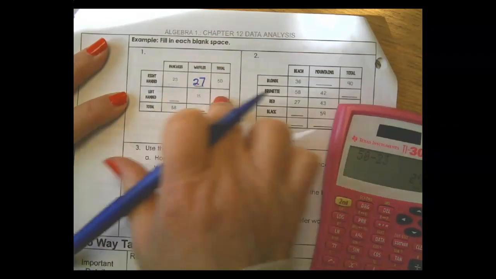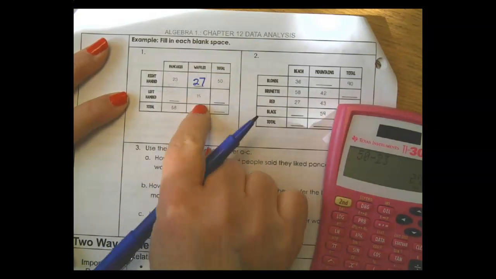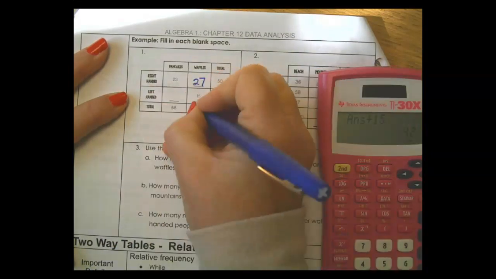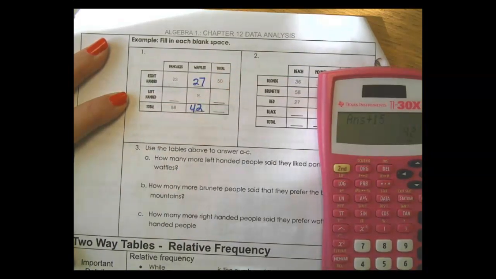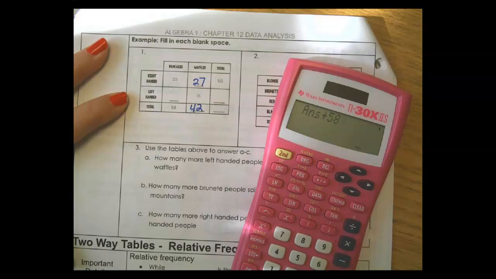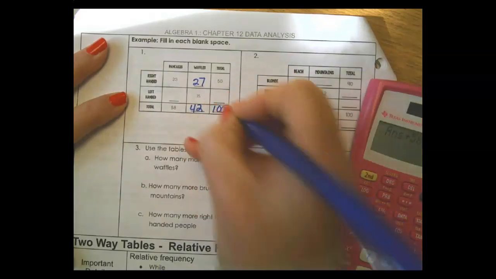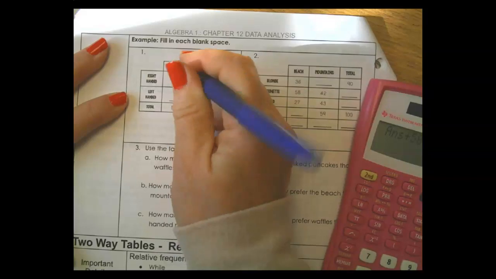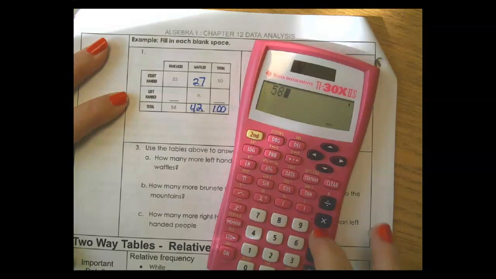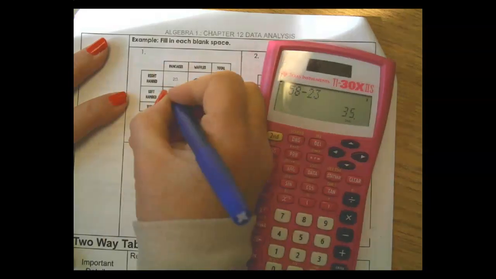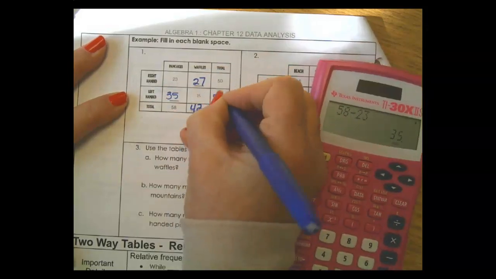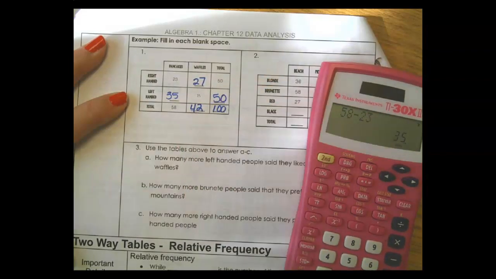I can't really do anything here, that's not enough information, but I can go down here. What's 27 plus 15? 42. Okay, so now I can go this way if I prefer. So 42 plus 58. See how many total? That was 100 people responded. And then here, I can take 58 minus the 23 to get 35 here. So you can see when I add these up, now I can add these two up to get my 50, or I could take that and subtract it there.